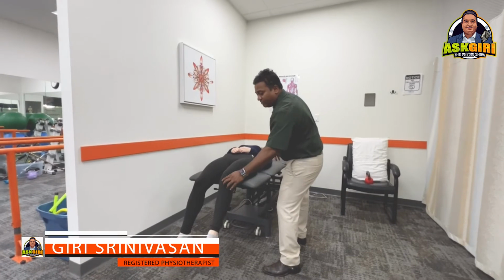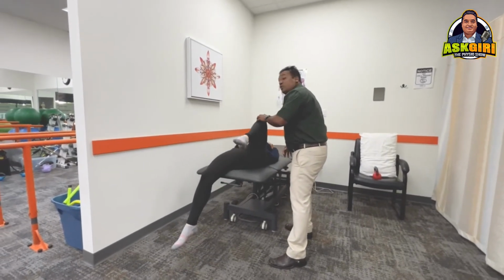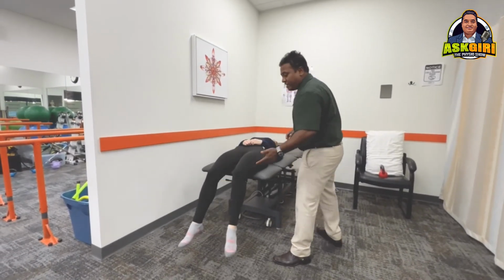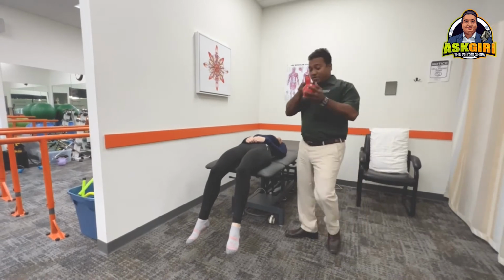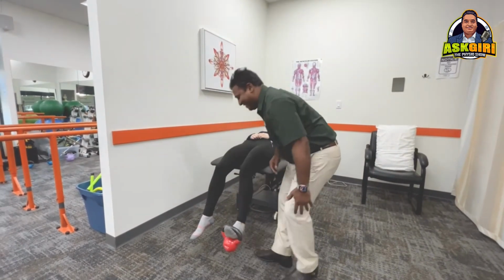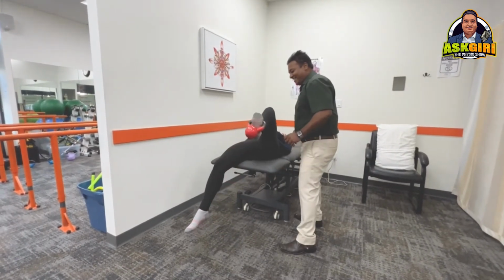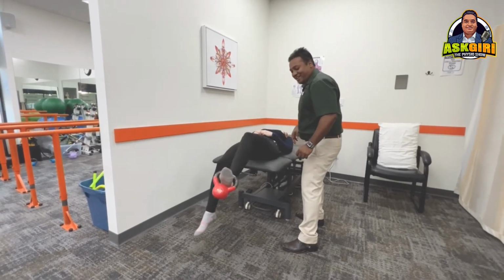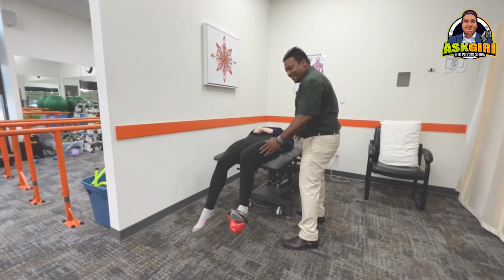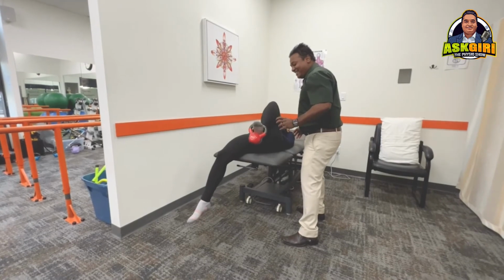If she can do that without any problem, we're going to add some resistance. Here, I'm going to see if Kaila can do a 5-pound kettlebell. She can handle it on her foot. Oh yeah, there you go. How's that? Good. Not bad? Good, one more. Nice breathing. Good. There you go. Awesome.